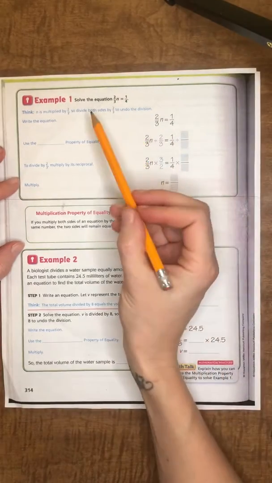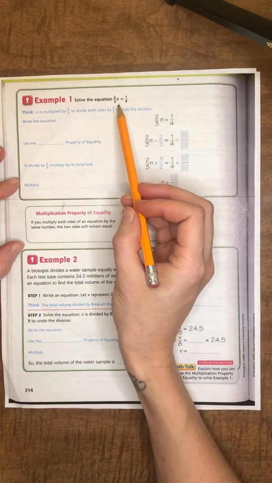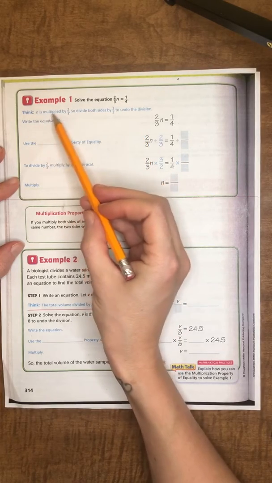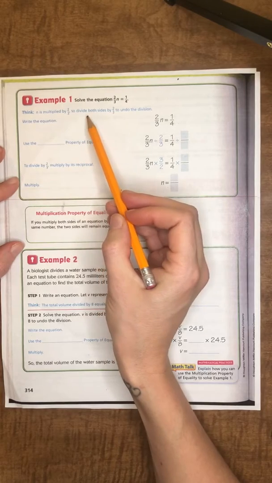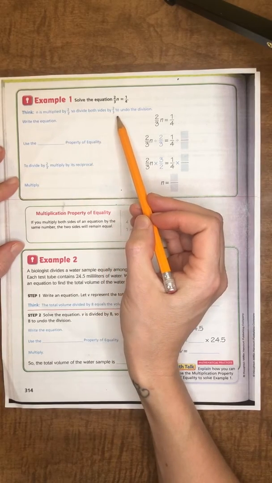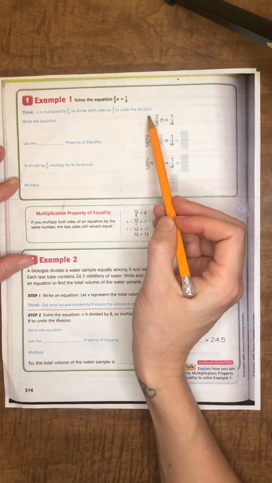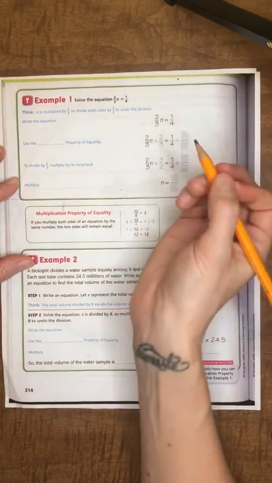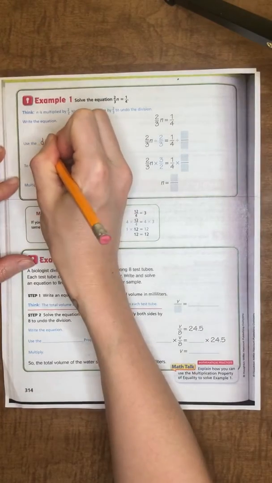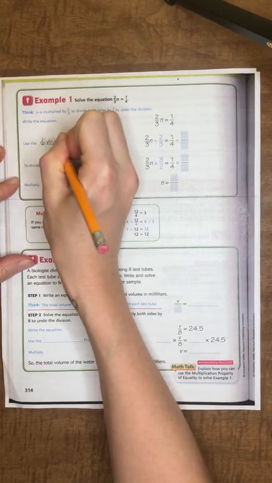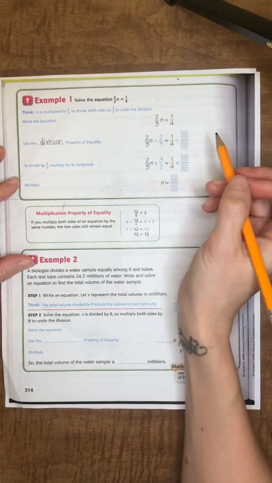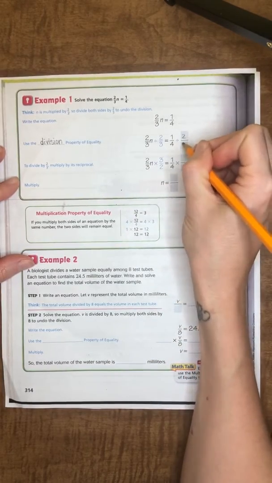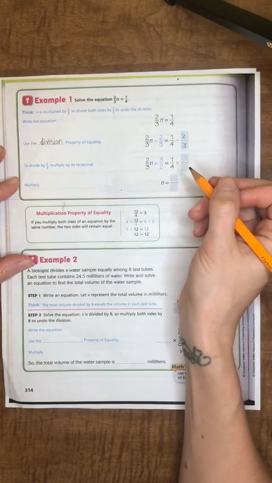So example 1, solve the equation 2/3 n equals 1/4. Think, n is multiplied by 2/3, so divide both sides by 2/3 to undo the multiplication. So writing the equation, then using the division property of equality. So we're dividing each side by the same fraction in this case.